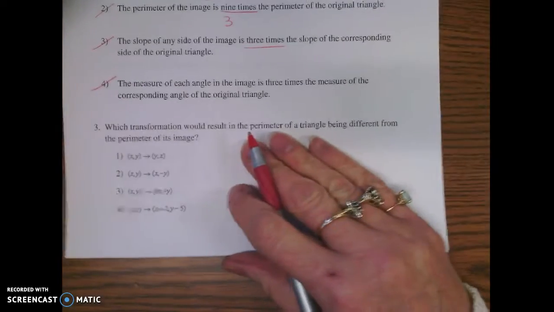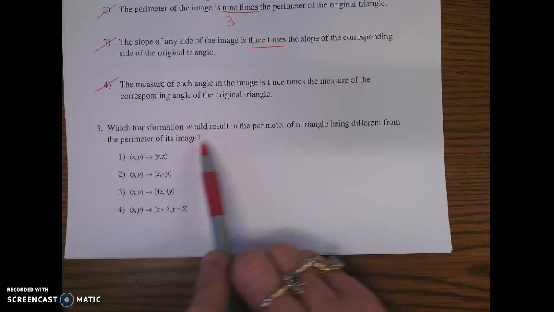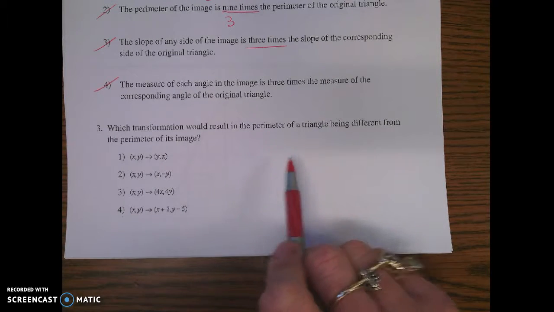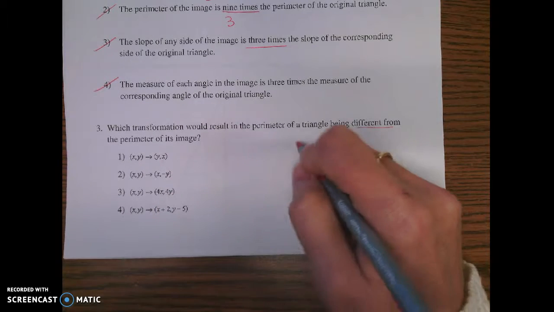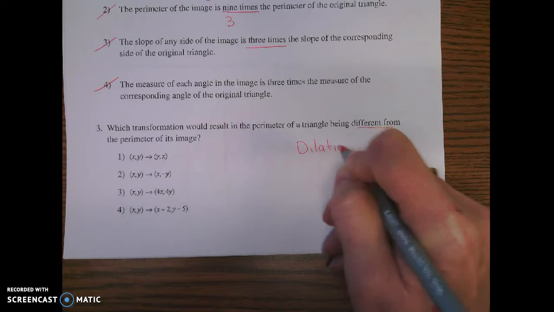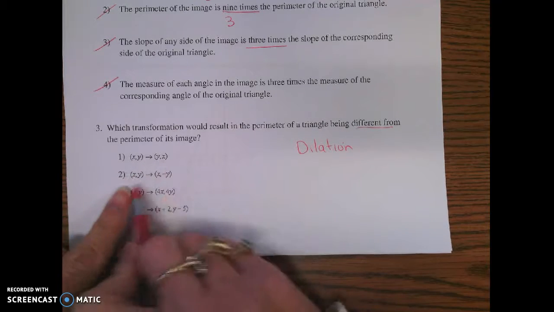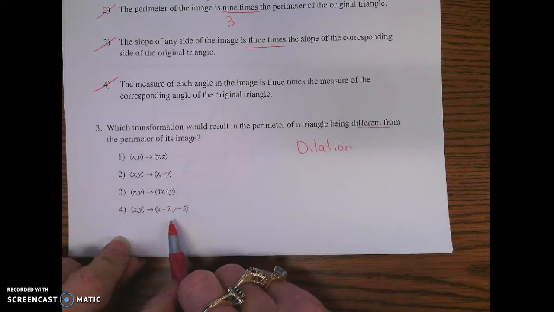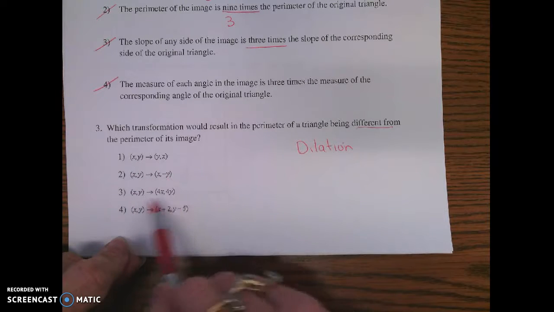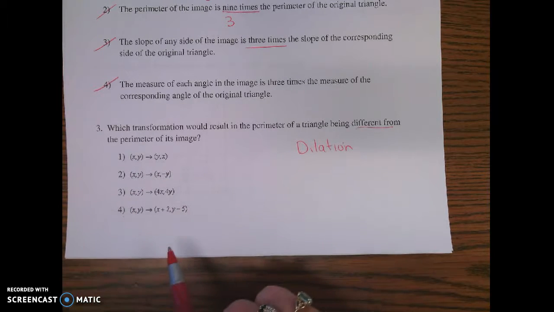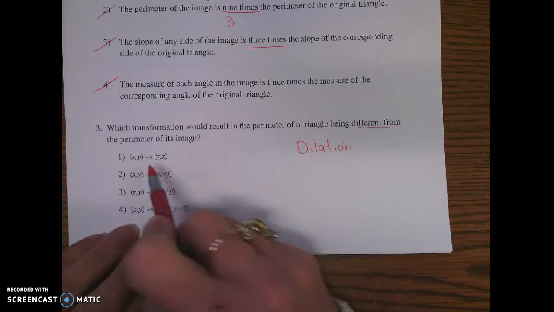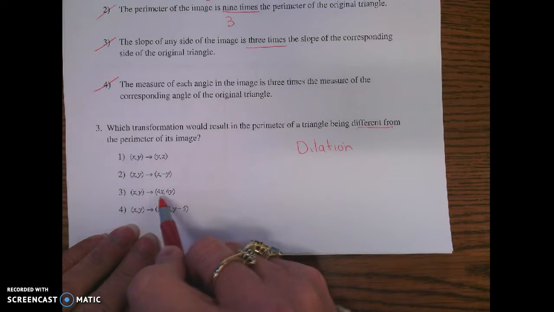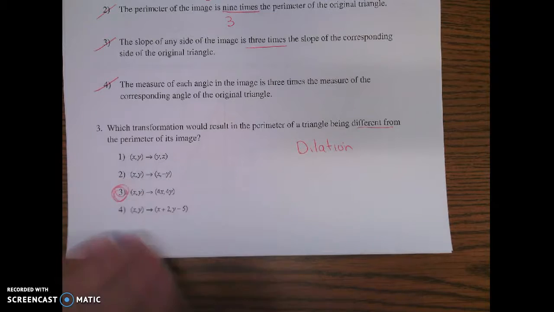All right, last one. Which transformation would result in the perimeter of a triangle being different from the perimeter of its image? If the perimeter is different, a dilation had to occur. Now these are all looking really weird. We didn't really even talk about most of these, but I'm hoping now you recognize which one's a dilation. A dilation is when you multiply by the scale factor. The only thing that's showing multiplication is right here.